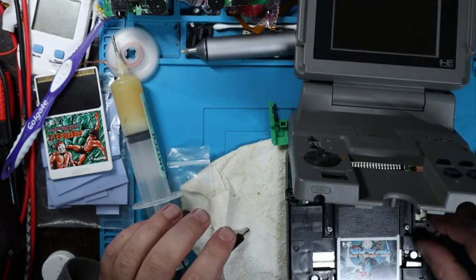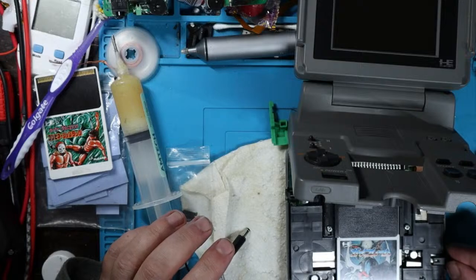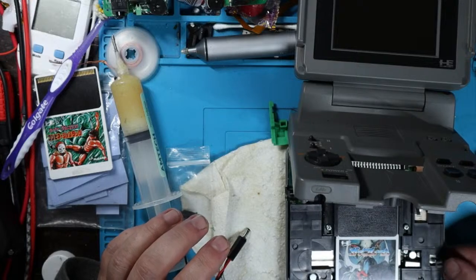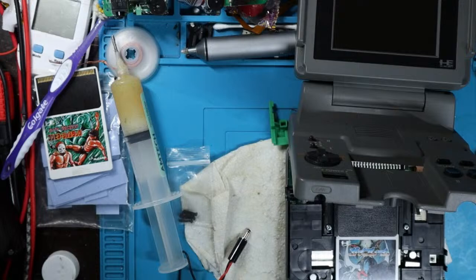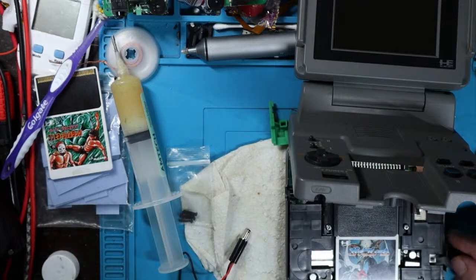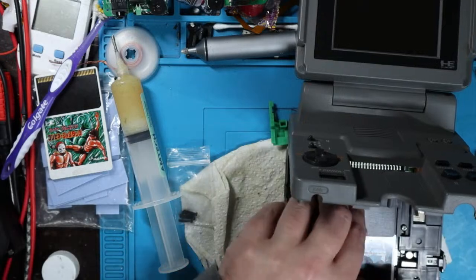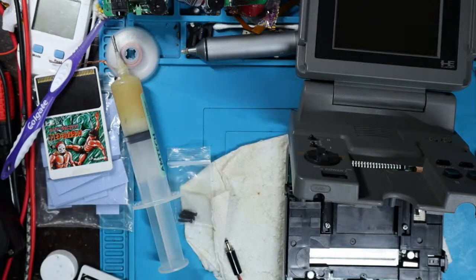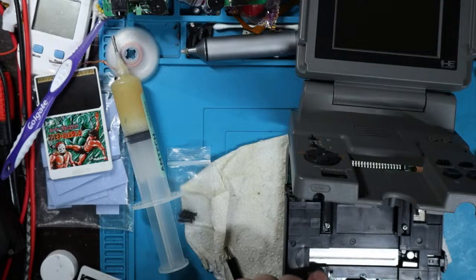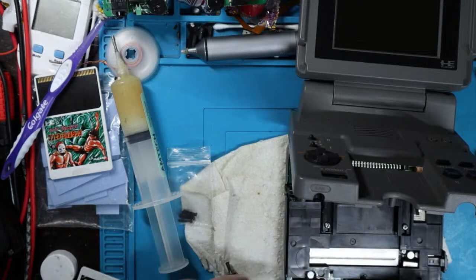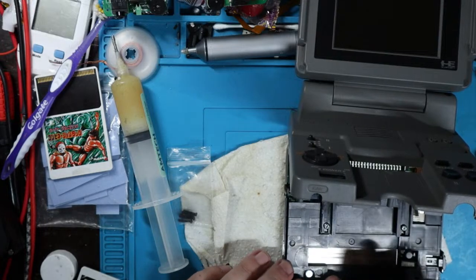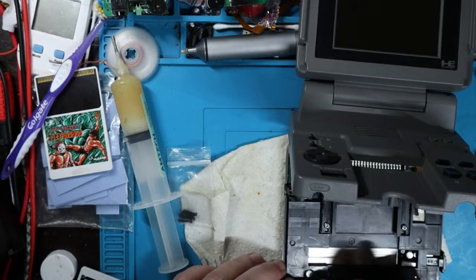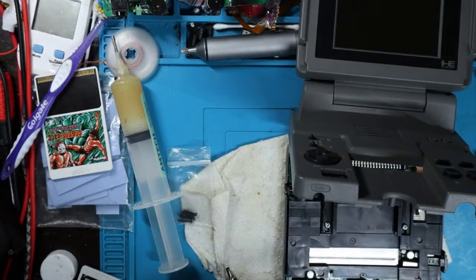So let's get you put back in. And I gotta get the power switch put back into place because I kind of knocked her out of position there. Let's get this pulled out real quick. Power switch is here, right?